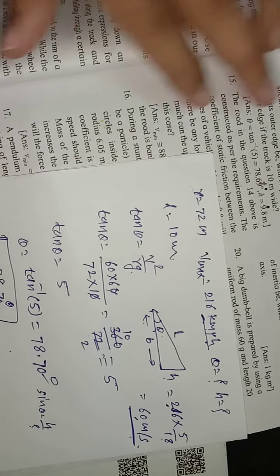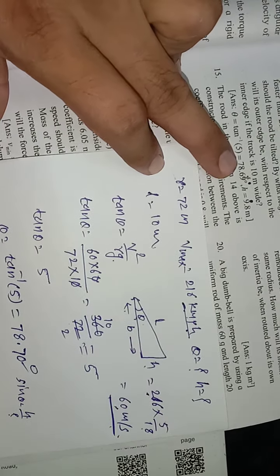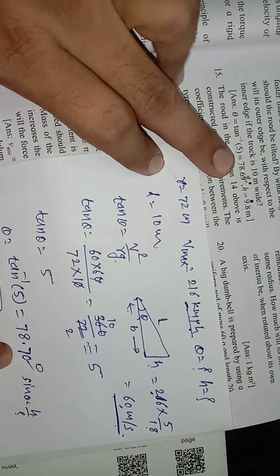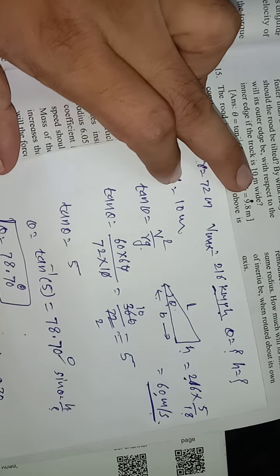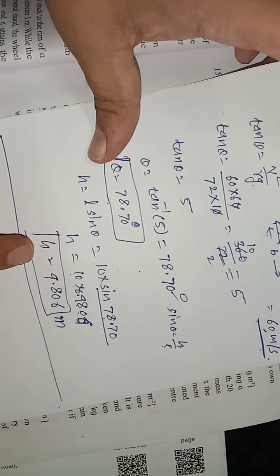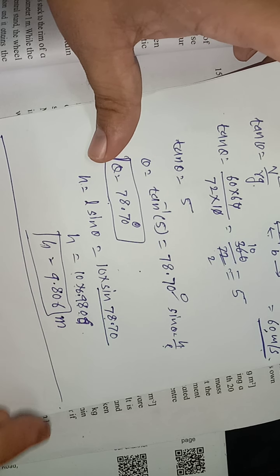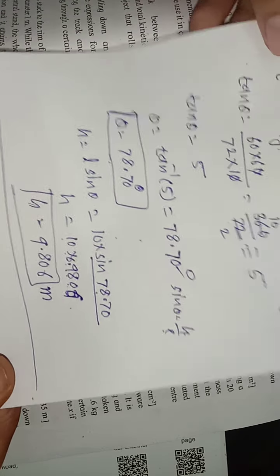Theta and h we already calculated here. Theta is equal to 79.69 or 70, and height h is equal to 9.8. We already calculated h is equal to 9.806. That is the third example. Next example, that is the 15th question.